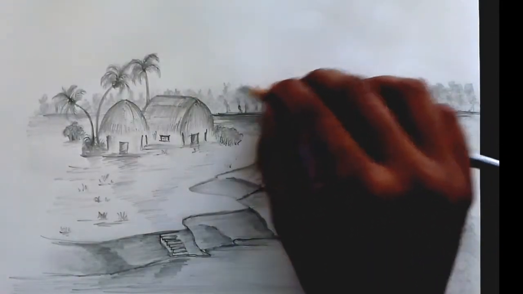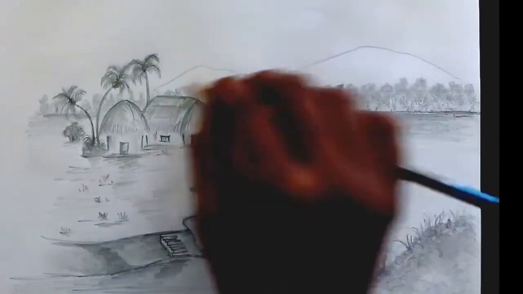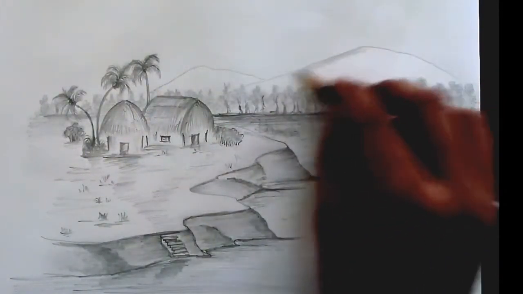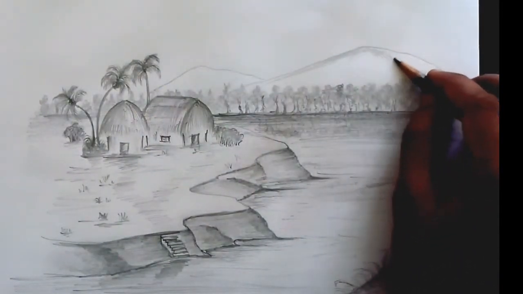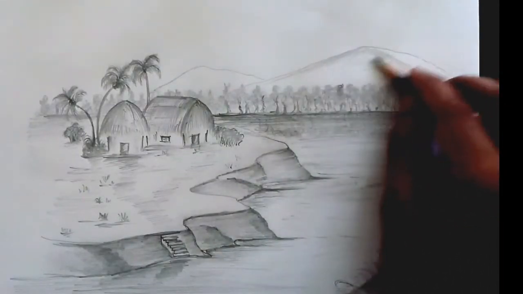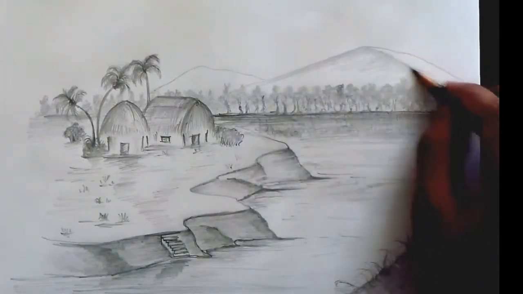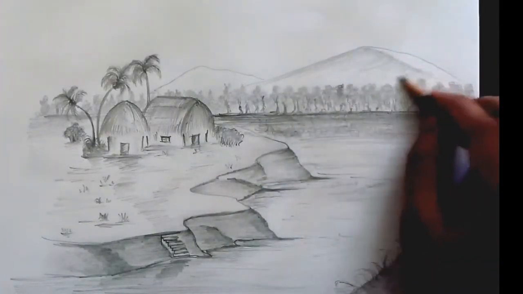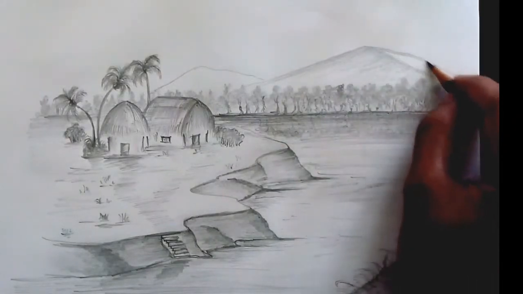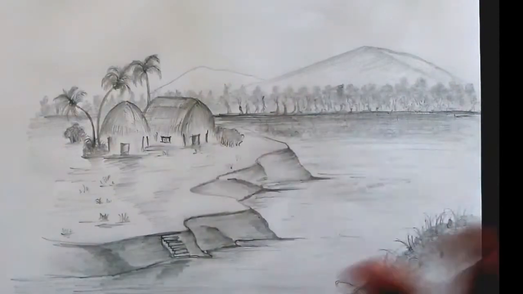Now let's add a mountain here. As I've already explained to you in my other video, just make a partition on the mountain and just pull the shadow from there. So this gives a real feel of the mountain. If you want to know how to draw a mountain very well, you can follow my other video where I have described how to draw a mountain along with all the shades and effects. This is a pretty simple one.